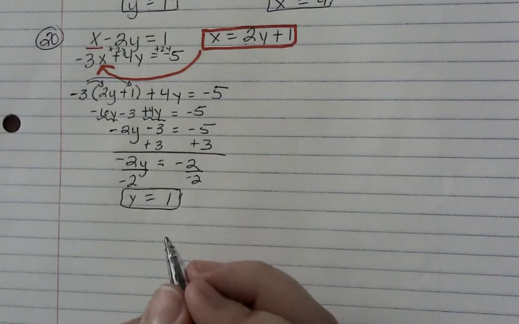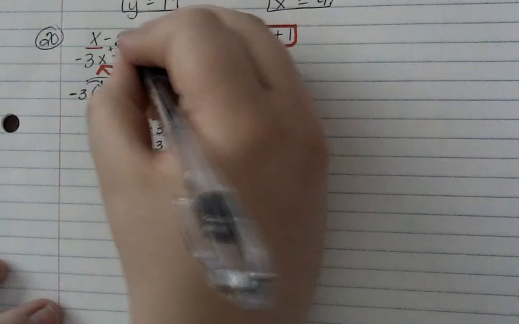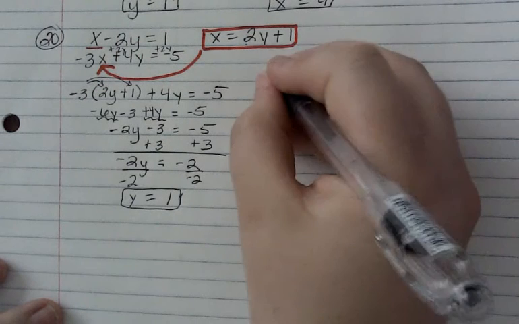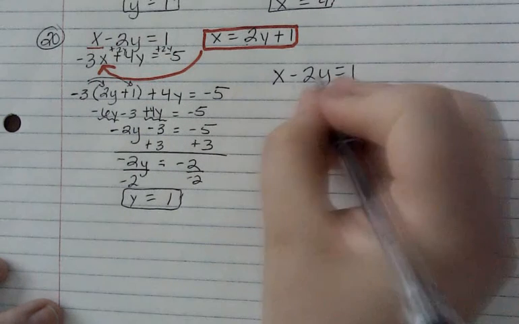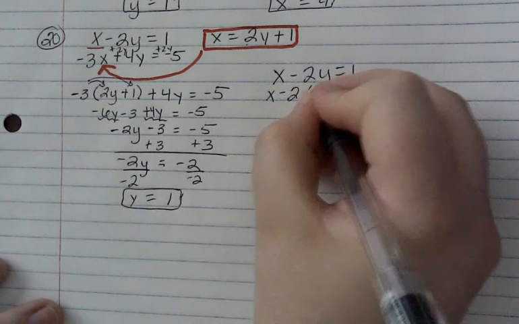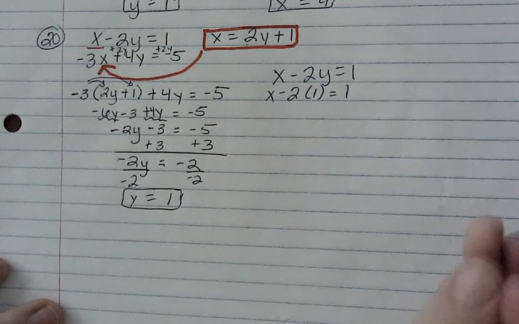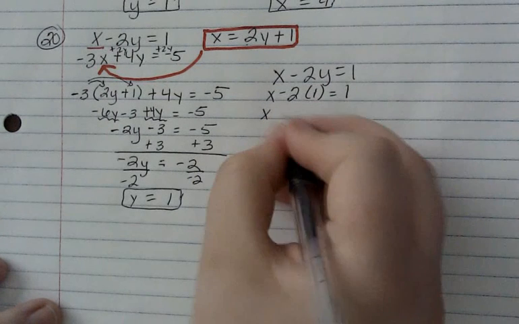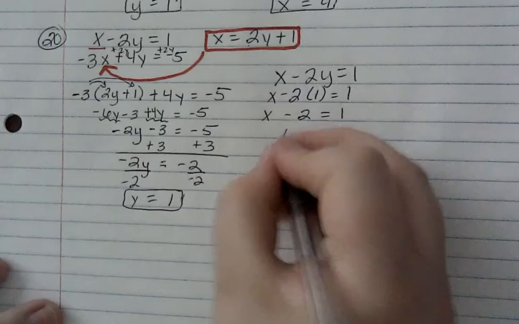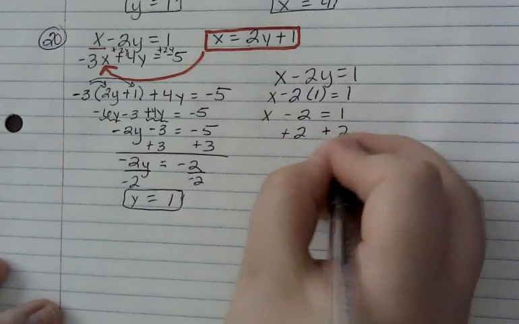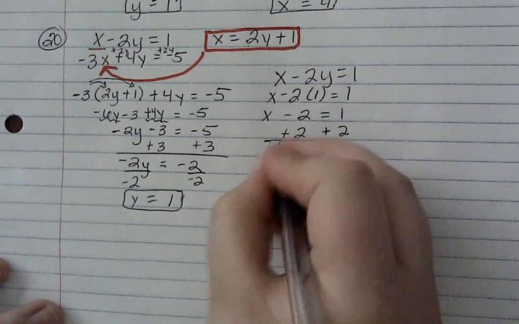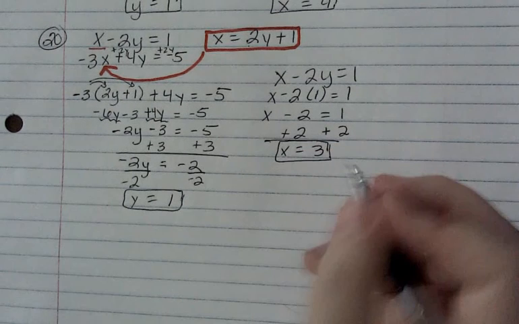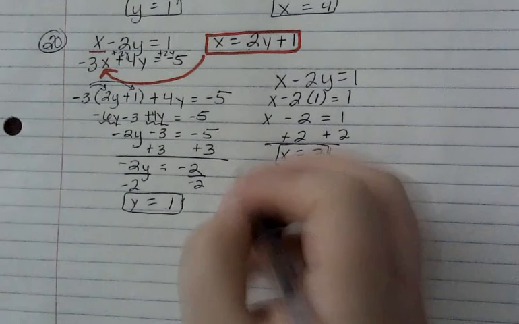So I'm going to plug 1 into the y value of one of my equations. I'm going to choose the top equation. So my y is 1. So negative 2 times 1 is negative 2. Then I'm going to add 2 to both sides to get x equals 3. So my final answer on this problem should be 3, 1. Your x value always comes first, so that's why the 3 comes first.